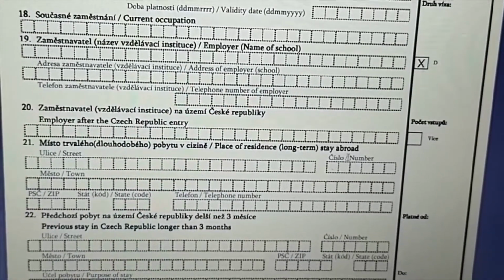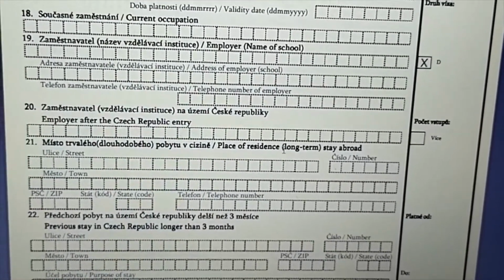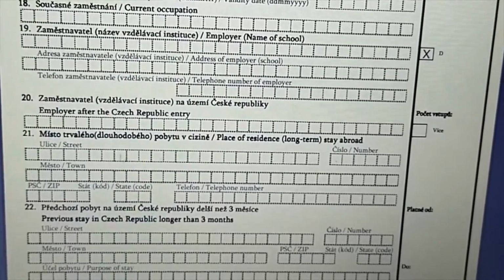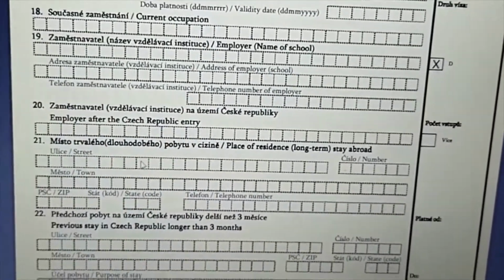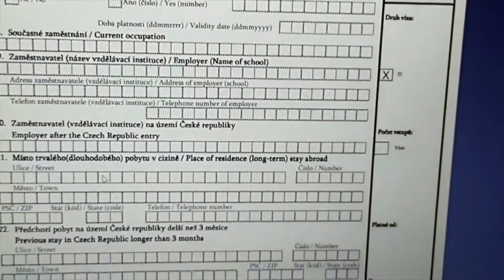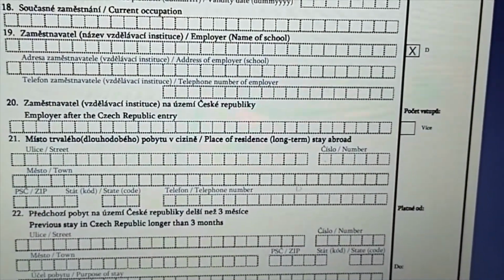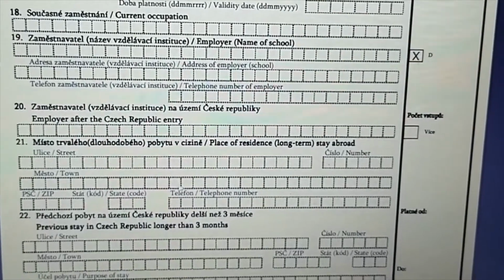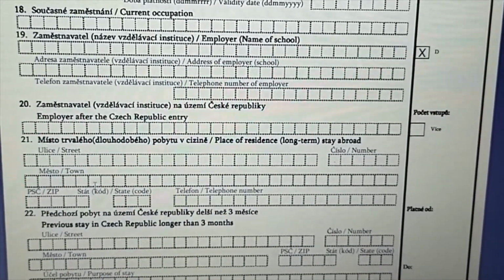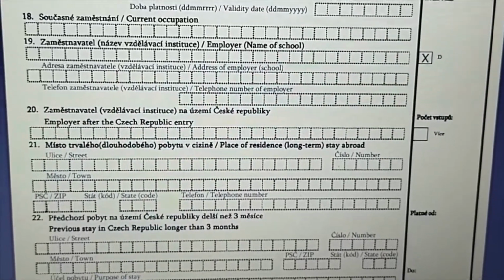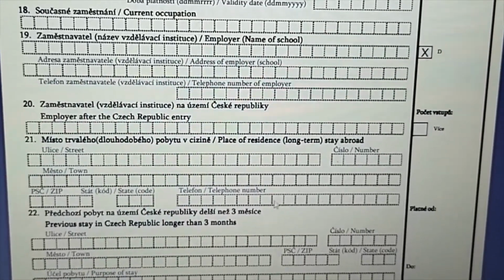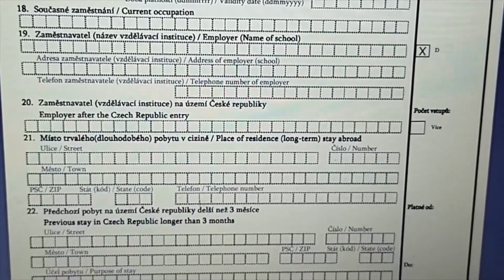Now, place of residence, long-term stay abroad. Where are you going to stay when you come to the country? You put the address here. If you have gotten accommodation already, which is supposed to be the case, maybe university dormitory or university hostel, you have to put the address here, the number of the building, the town, is it Prague, is it Brno, and then the zip code or the postal code here. Telephone number of the residence and the state code.